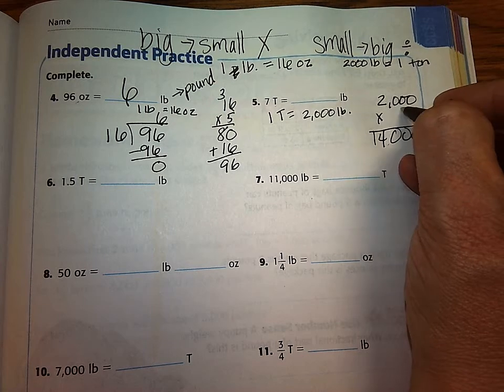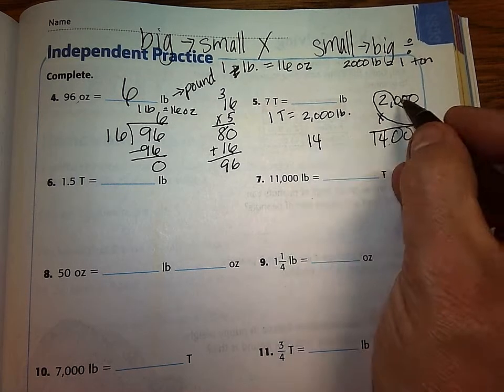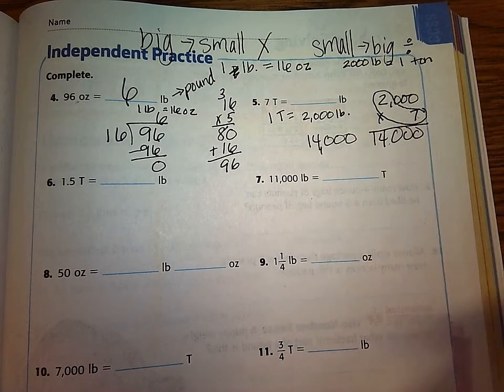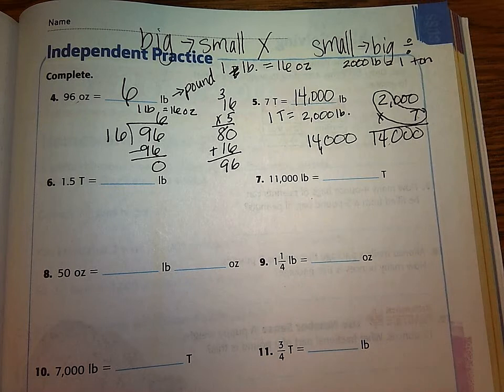Or, remember, we can do our powers of 10 and just do 2 times 7 is 14 and add 3 zeros. Same answer either way. 7 tons is 14,000 pounds.